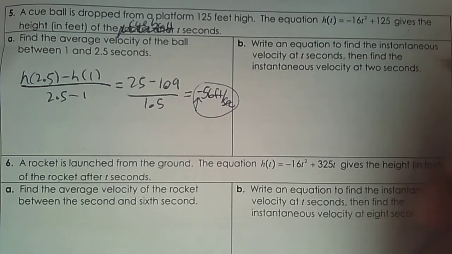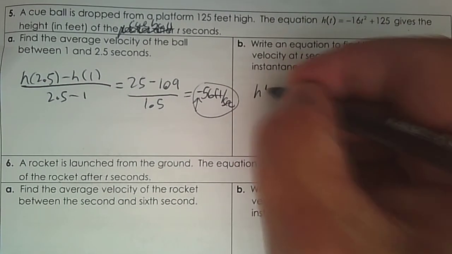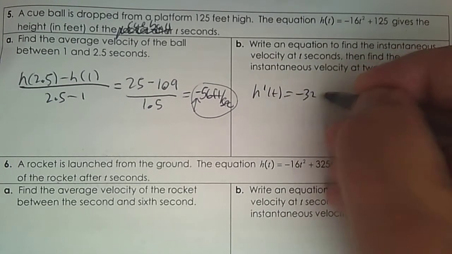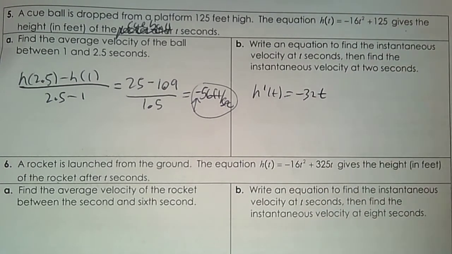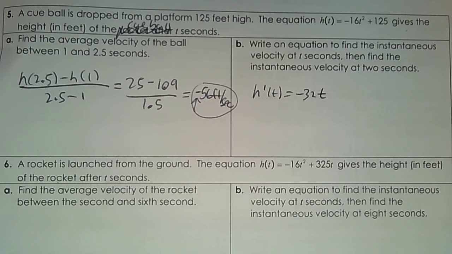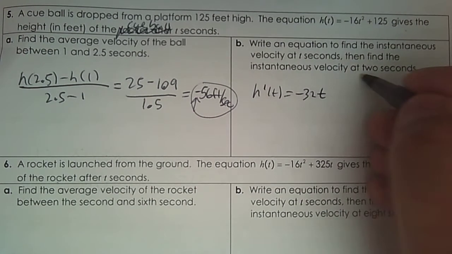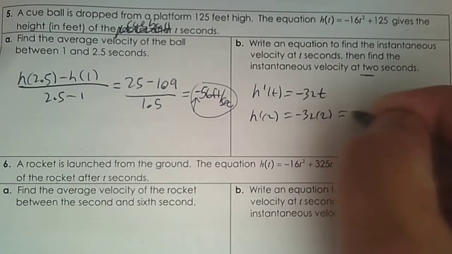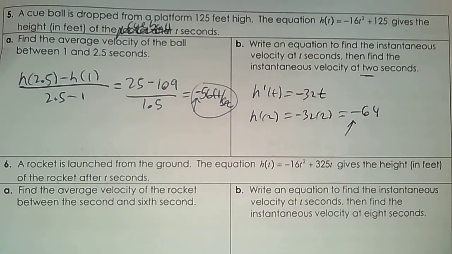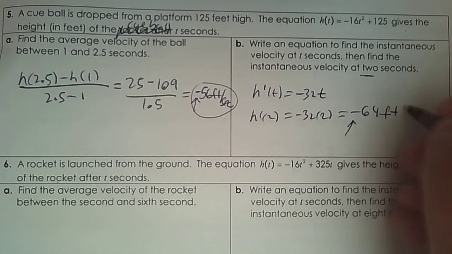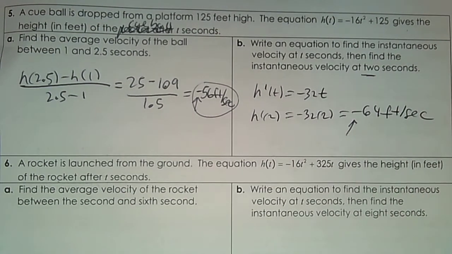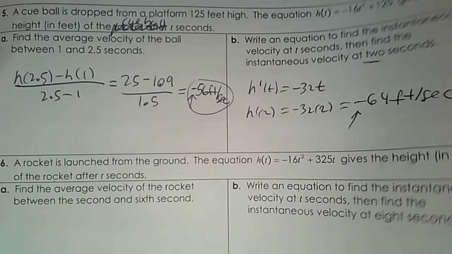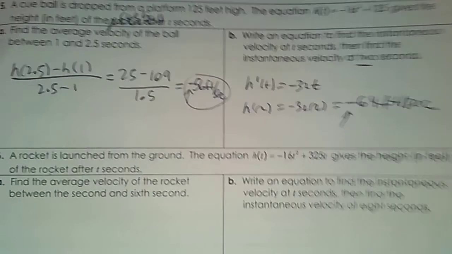Instantaneous rate of change. We need the derivative for that. So we're going to take the derivative. That's 2 times negative 16, subtract 1 from the exponent, and the derivative of 125 is 0. At exactly 2 seconds, I plug in 2, and then I get my answer. Again, the negative just tells me it's falling, but the rate is 64 feet per second. So at what rate is it falling exactly at 2 seconds? At 64 feet per second.